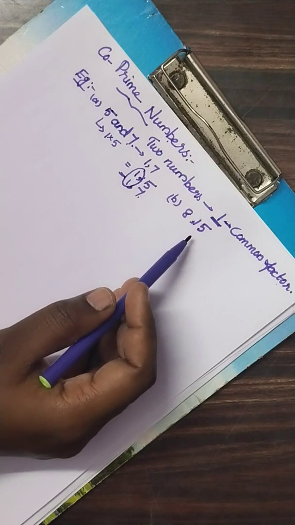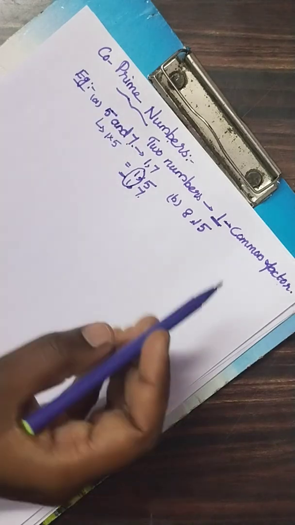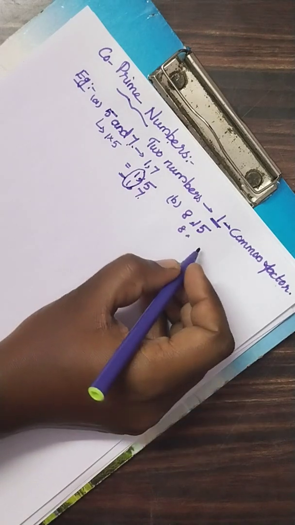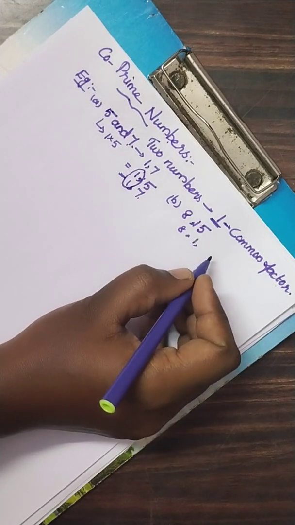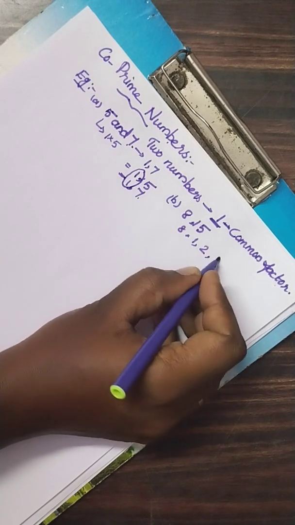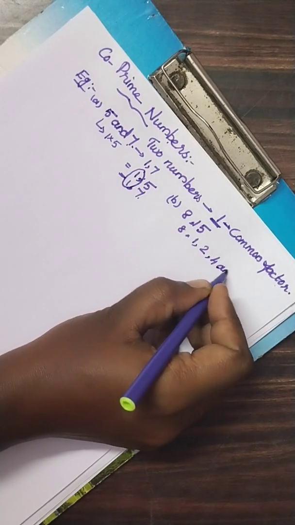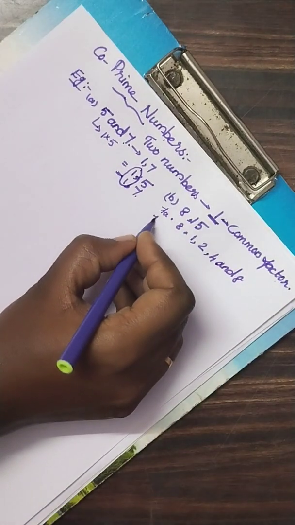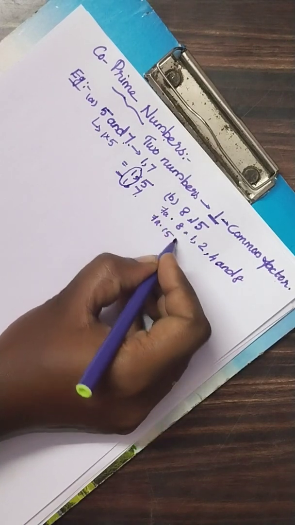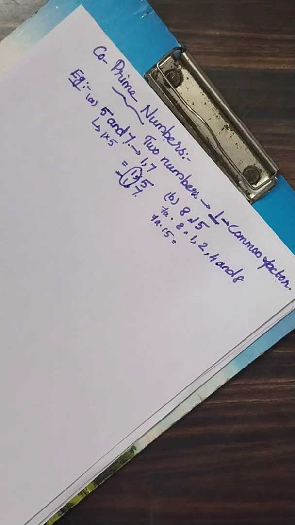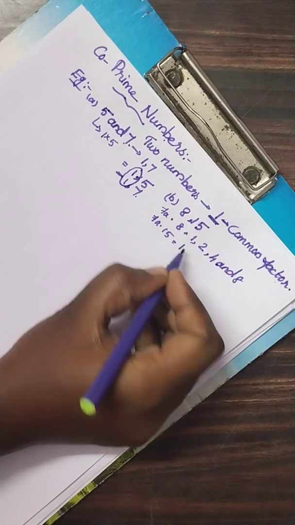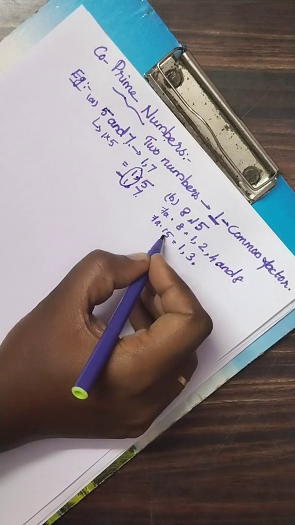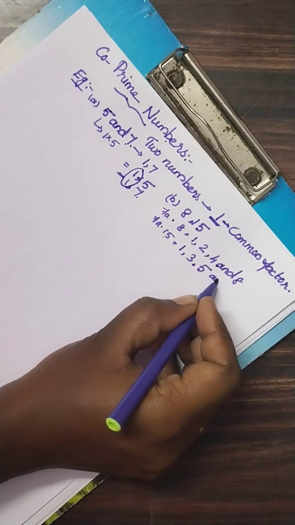Okay, first we find out whether they are co-prime numbers. First we find the factors of 8. You can multiply 1 into 8, then 2 fours are 8, then 4, then the last number 8. This is the factors of 8. Next, find the factors of 15. Factors of 15 means 1 into 15, then 3 multiplied with 5 is 15.